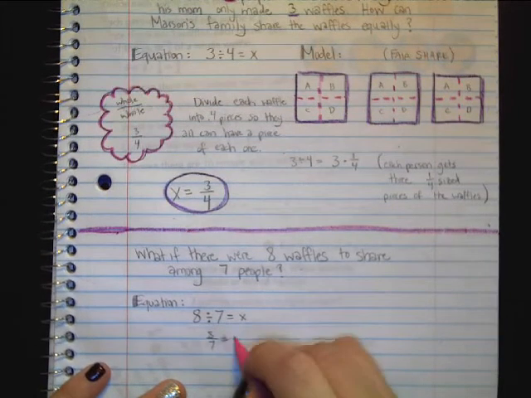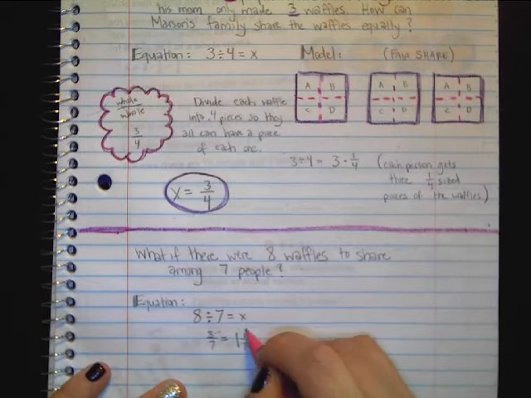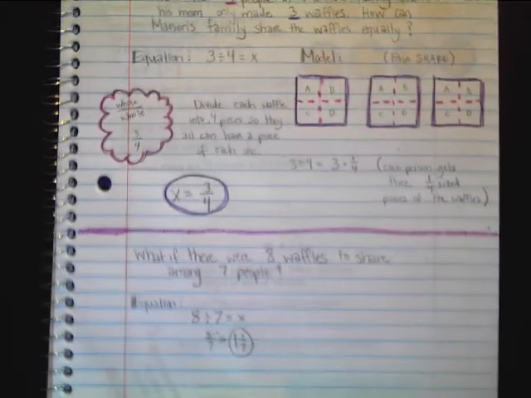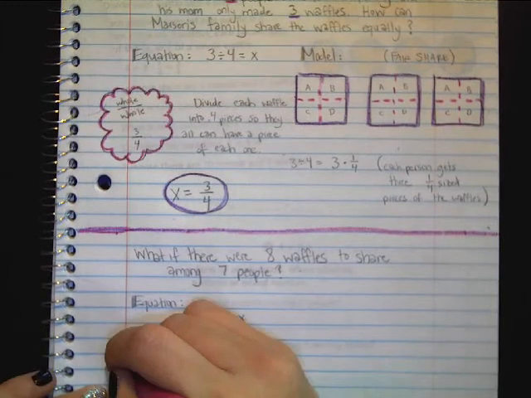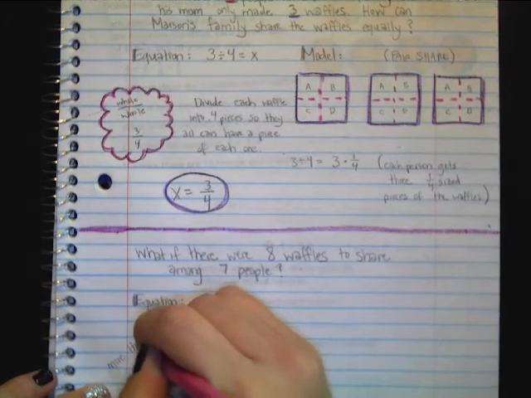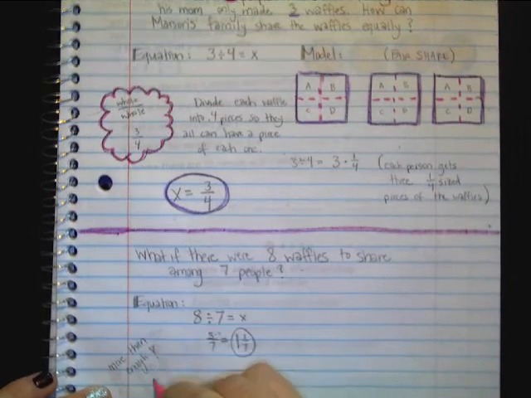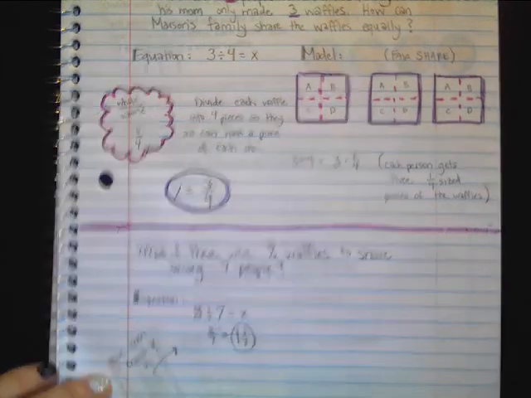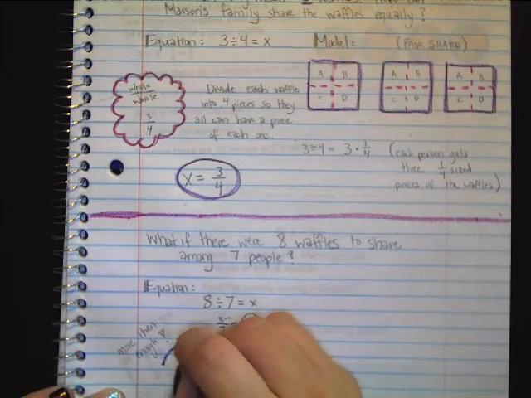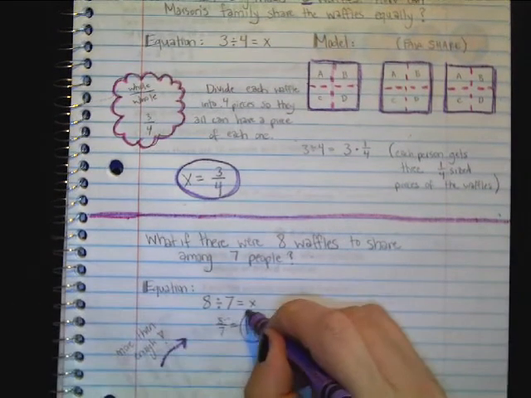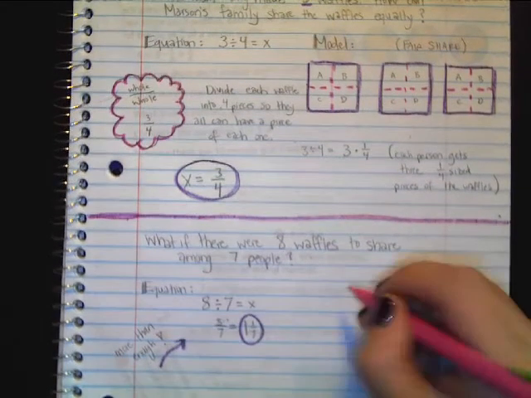And 7 goes into 8 once with 1 little piece left over. So each person will get 1 and 1/7. That makes sense because there are more waffles than people. There are more than enough. In the last problem we did up above, there was not enough. They had to share and only get a fraction. But in this one, there's more than enough. They're going to end up with a whole waffle plus some more.